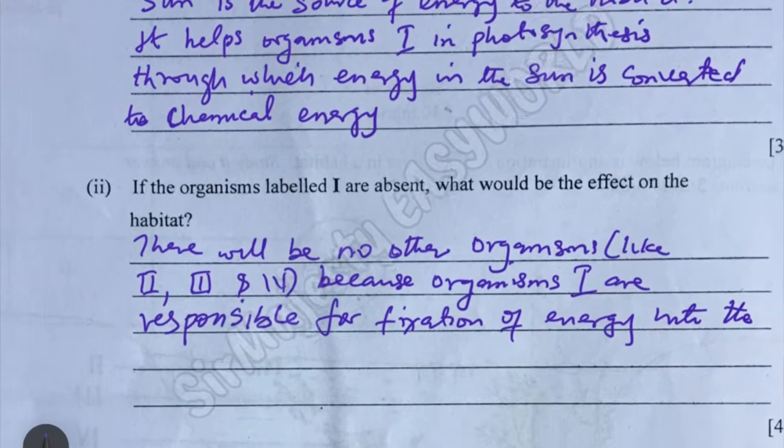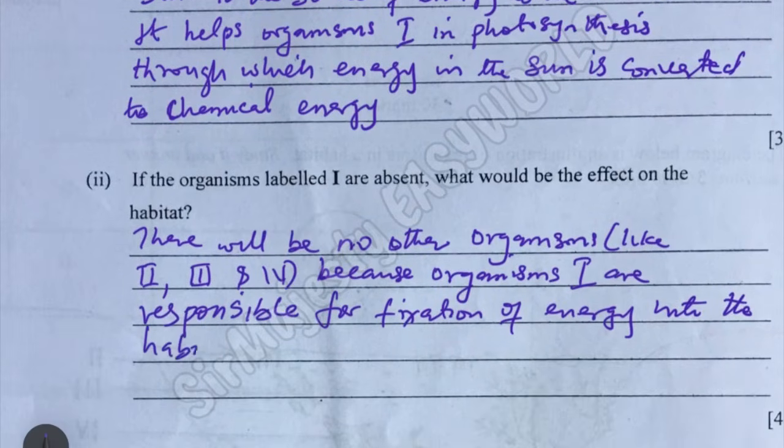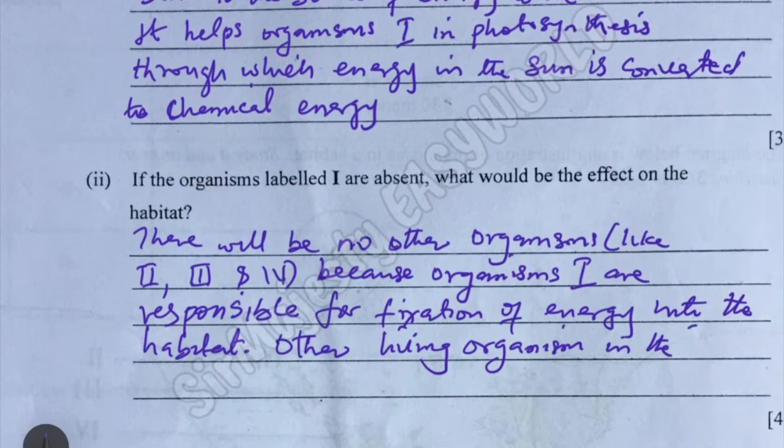Into the habitat, or you say other living organisms in the habitat will not exist.